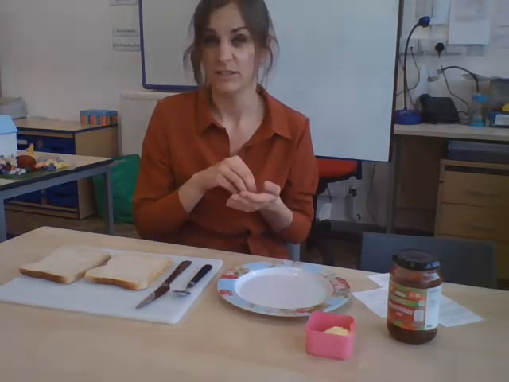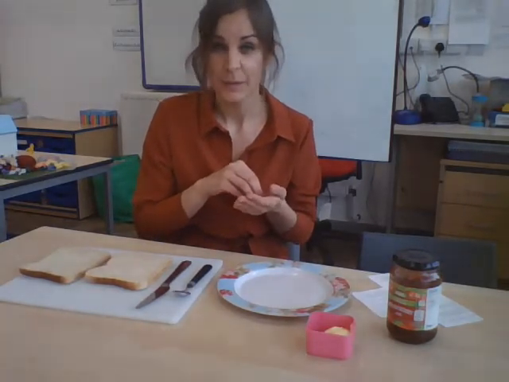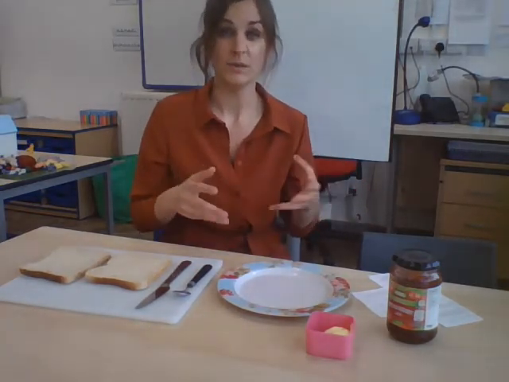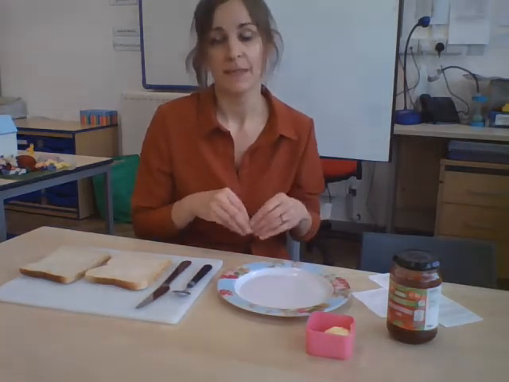Germs and bacteria are very tricky. You can't see them. And they're all around us. And some germs, bacteria is fine. It doesn't cause us any harm. In fact, some of them even help our bodies. However, some do make us poorly. And that's why we have to wash our hands just in case any of those nasty germs or bacteria are hiding on our fingers.